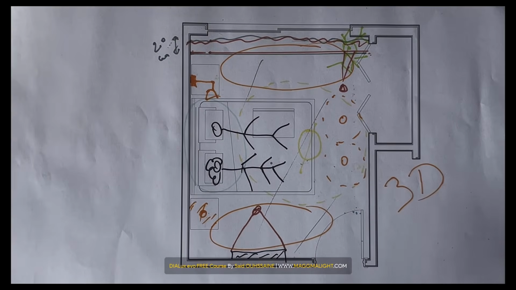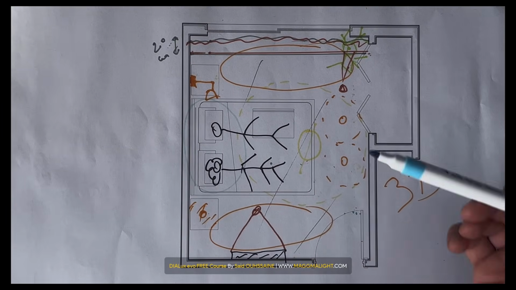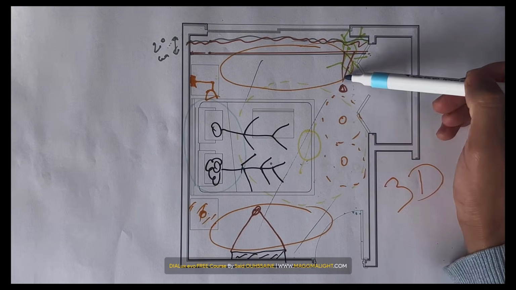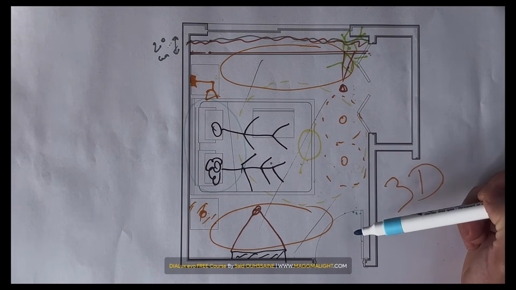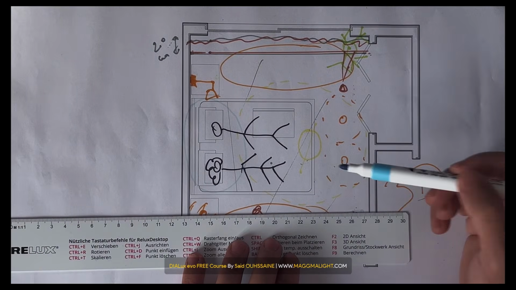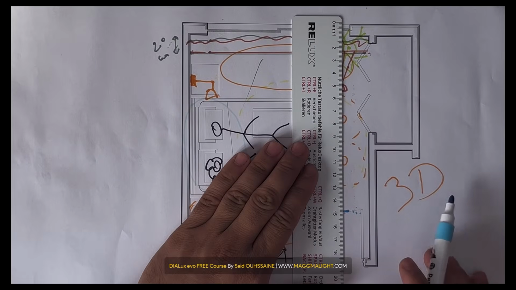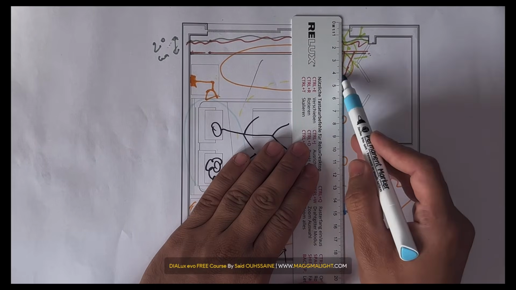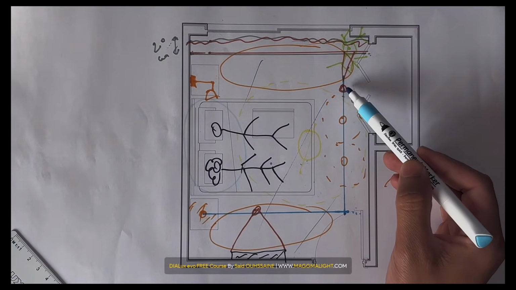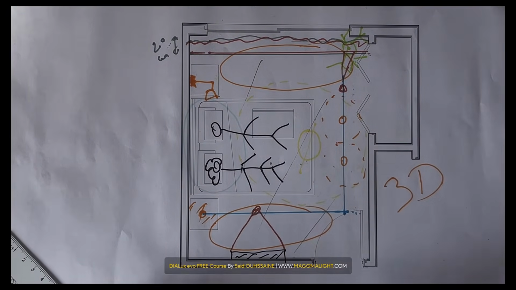If you take a closer look at this layout, you can see that this suspension and this projector are on the same line. This projector and these two spots are on the same line. And that means that we can use a track, an L-shaped track, to have all of these luminaires on it: this projector, the two spots, this projector and the suspension.